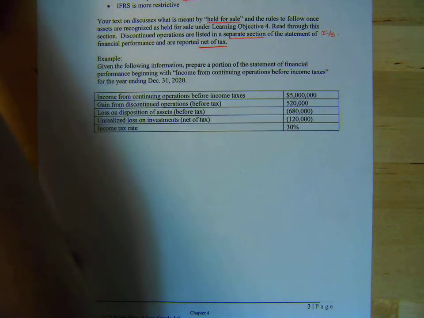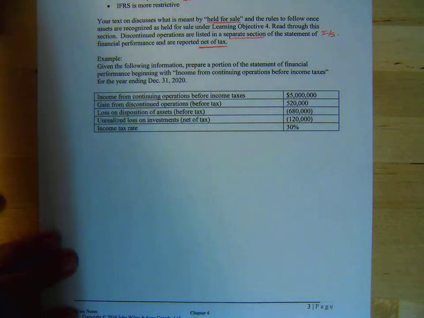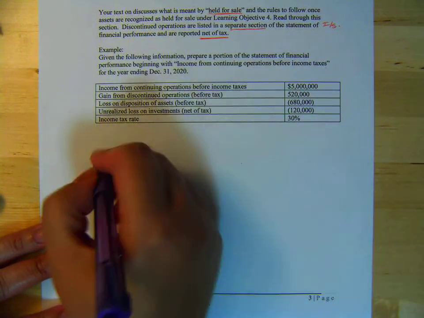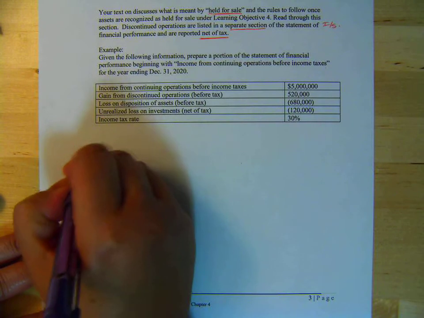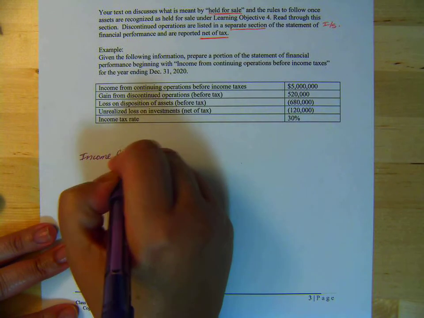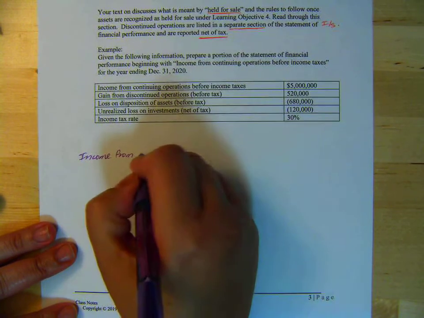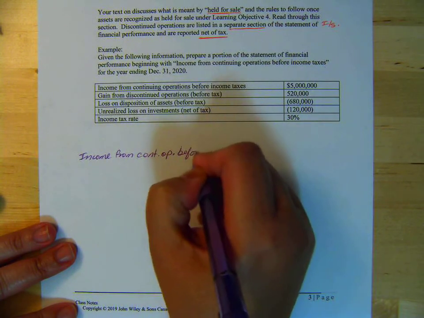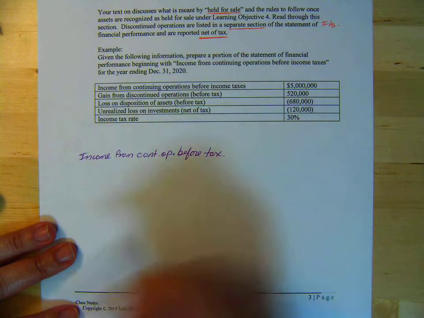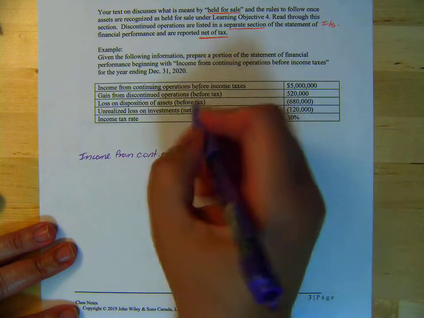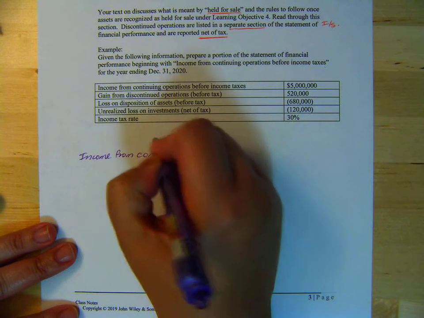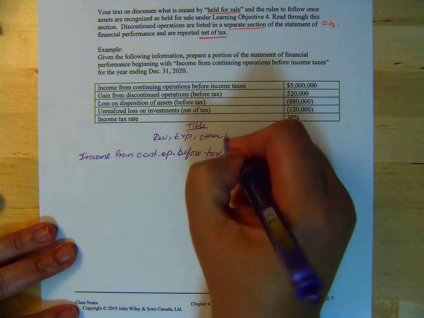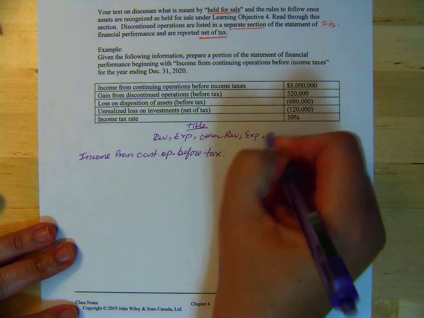So, we're going to start from income from, and I left space there on purpose, continuing ops before tax. So this is all the stuff that's going to keep going. So we'd have our little title, we'd have revenue, expenses, other revenue, expenses, gains, and losses.